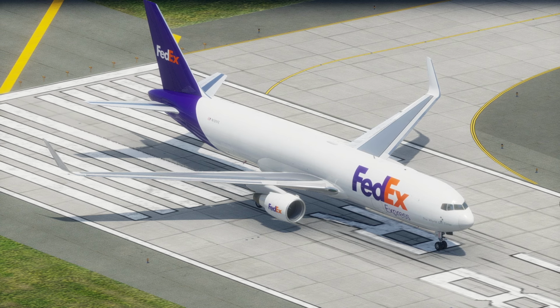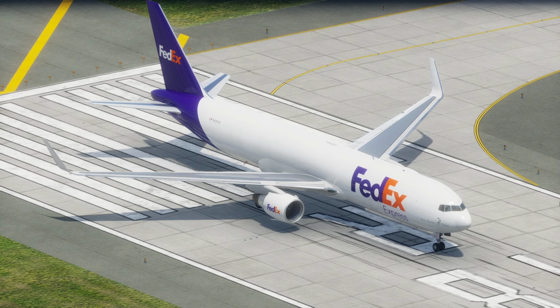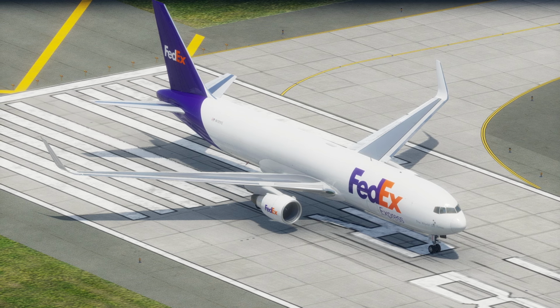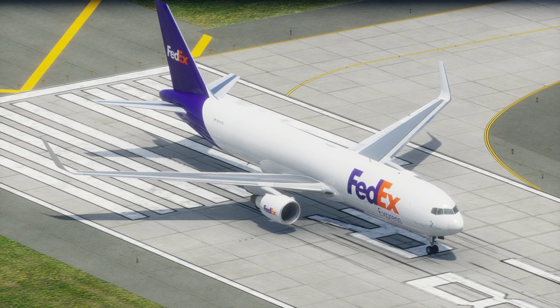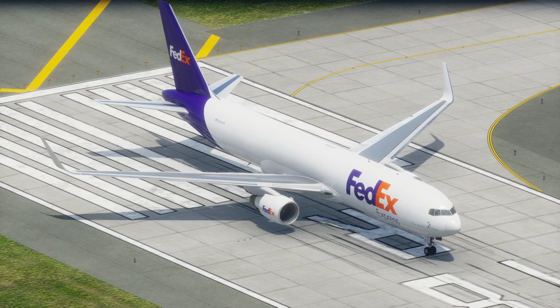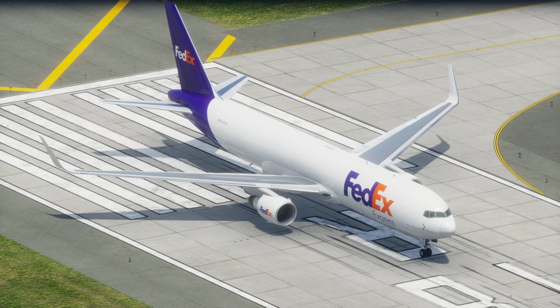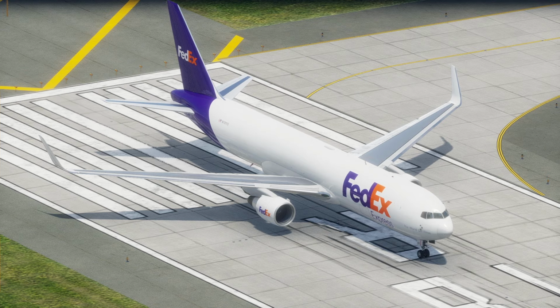So you've just purchased the Mango Studios PW4000 767 Engine mod, and now you want to know how to get it all installed. Well, luckily for you, Mango Studios provide a fantastic PDF and of course this video. So let's get right into the installation.